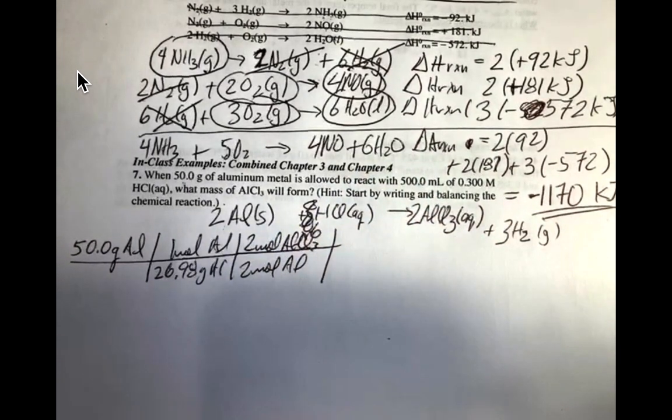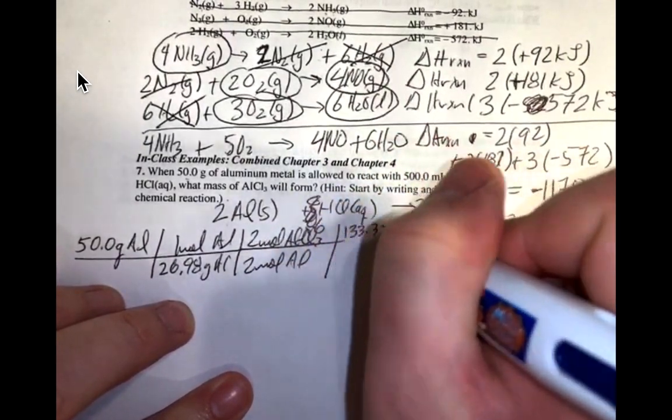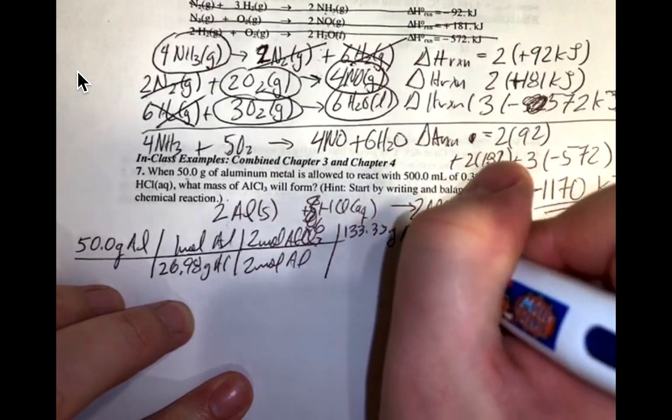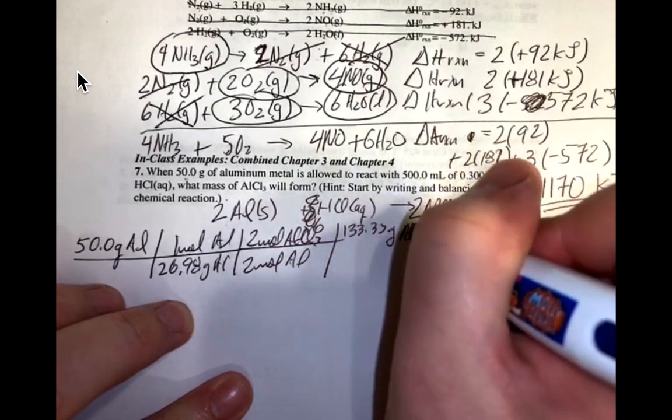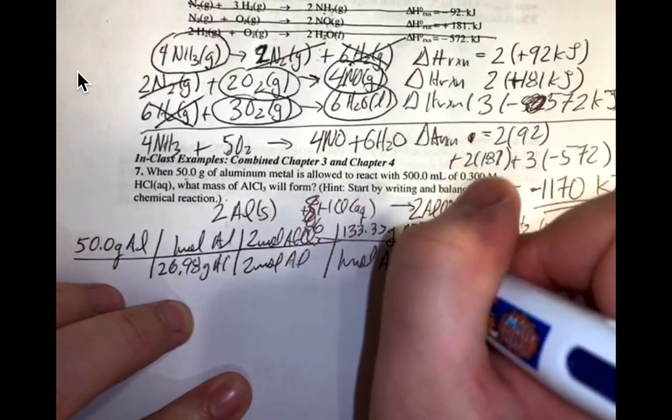And then I need my molar mass for aluminum chloride, which is 133.33 grams of aluminum chloride per 1 mole of aluminum chloride.